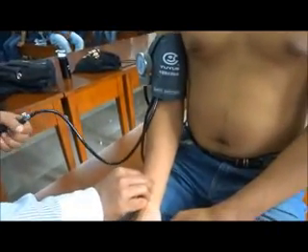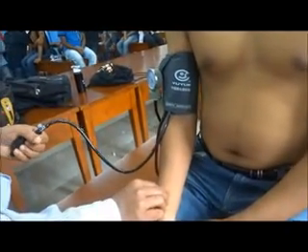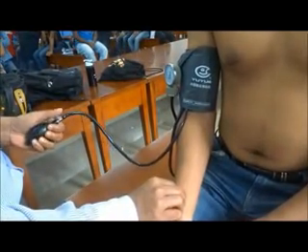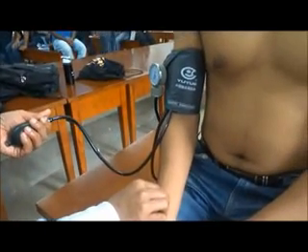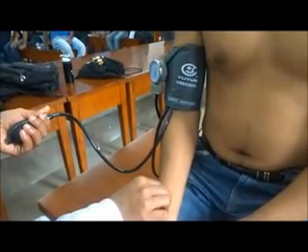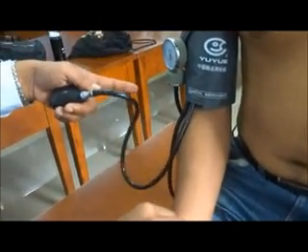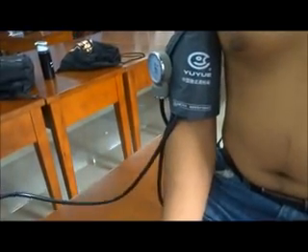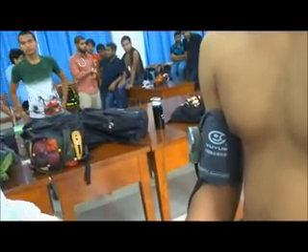Increase the pressure slowly, not too much. You can go up to 200. Then you need to release the pressure very slowly. Then when the pulse appears, that is the systolic pressure. Diastolic pressure cannot be checked manually without a stethoscope. Diastolic pressure cannot be checked. This is the systolic pressure.